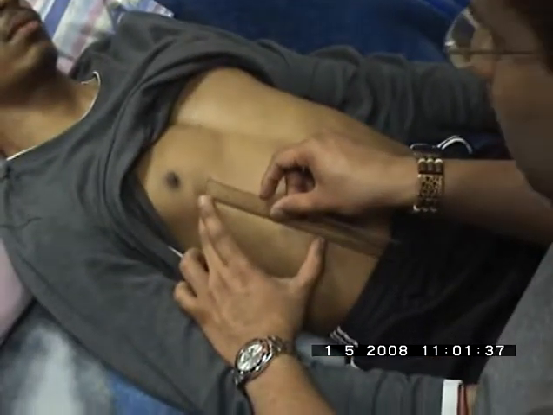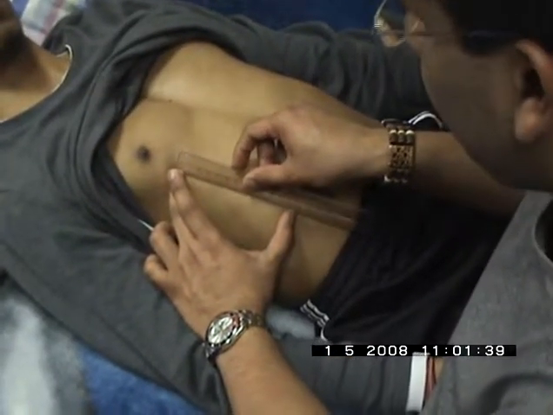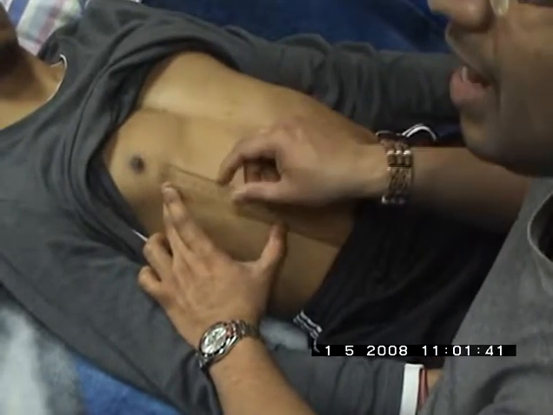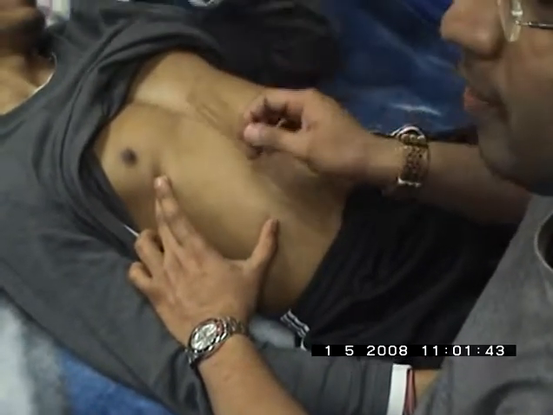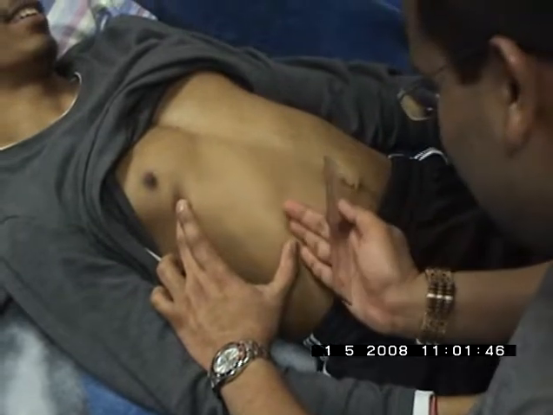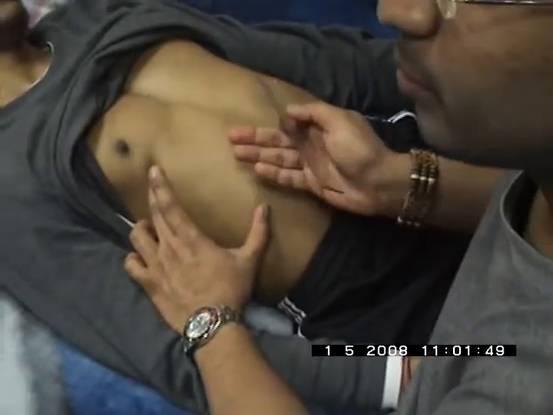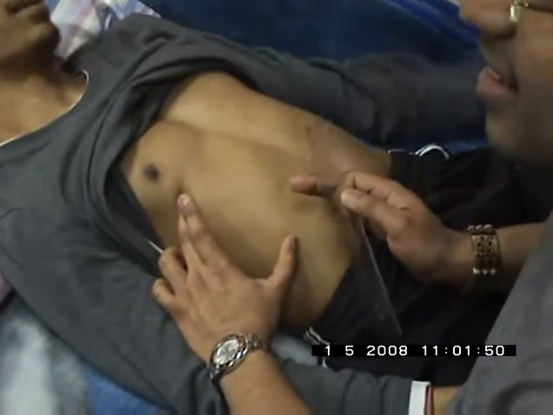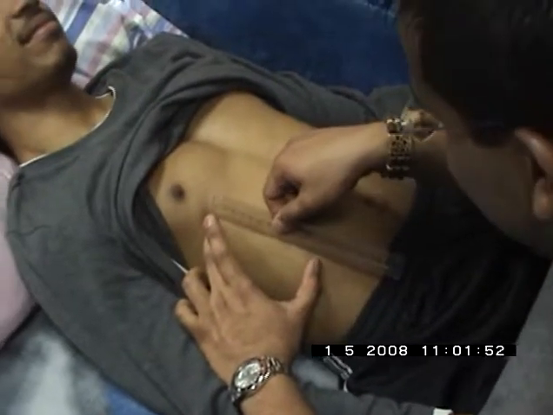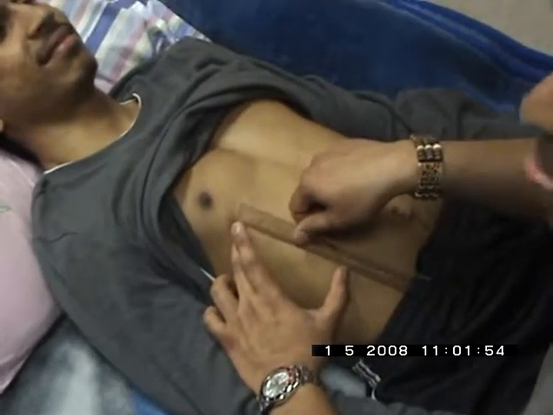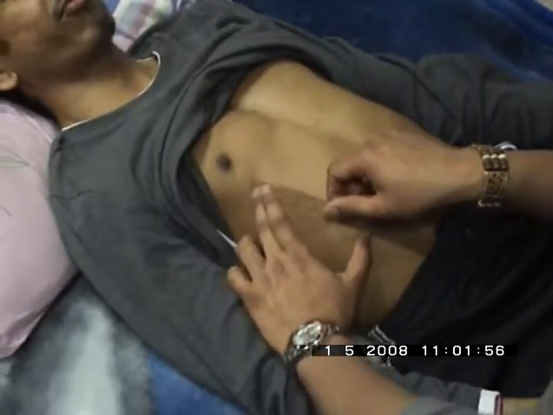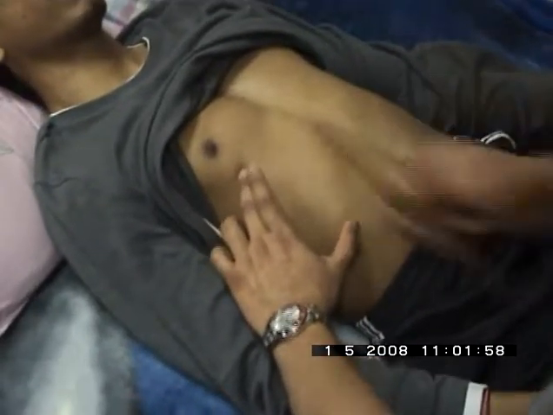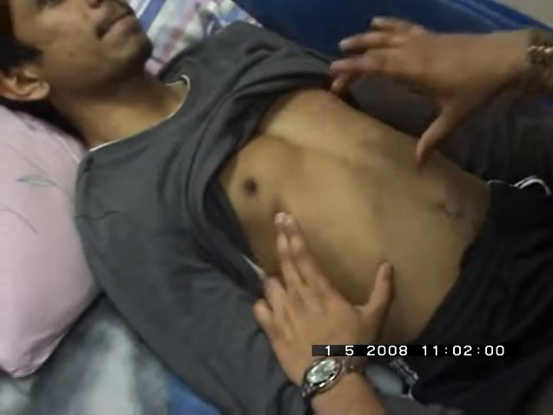It should be 7, 8, 9, but yeah, plus. It's okay, as long as it's not below the rib cage, it's fine. So this is 13 centimeters.